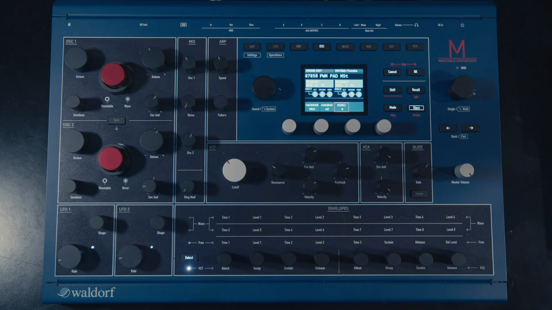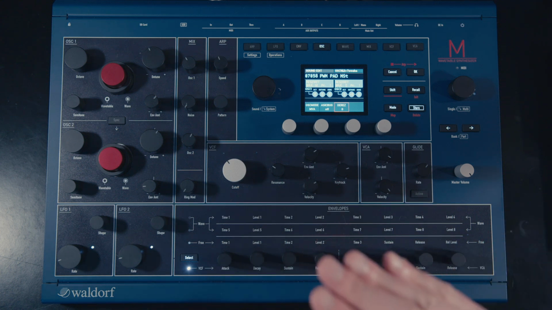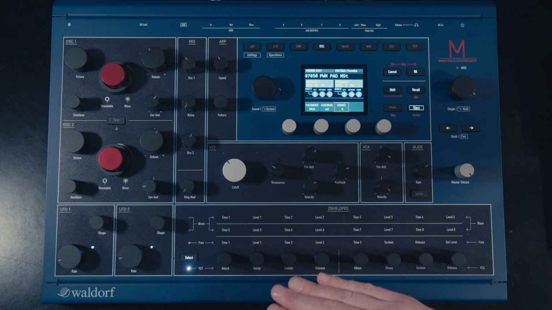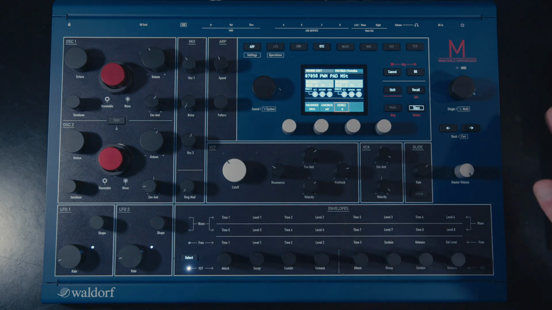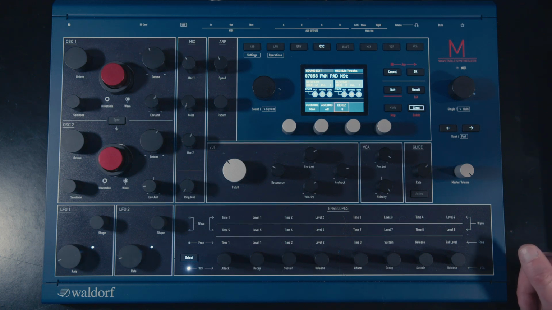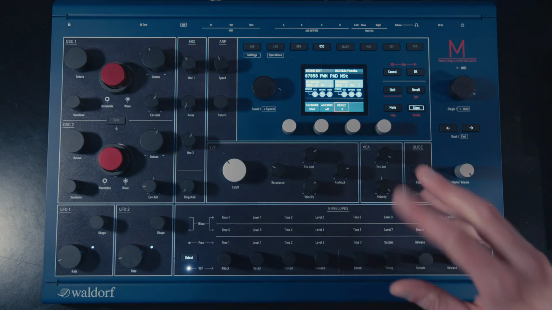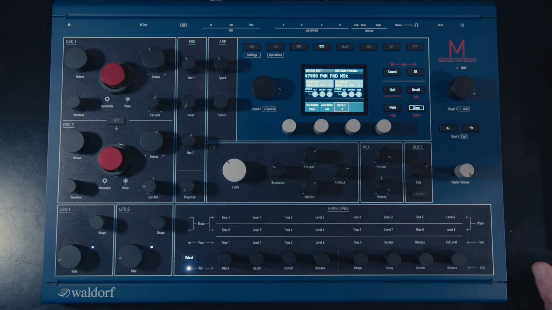I really like this because I think it's a sound that was not possible on the Waldorf M before. Of course, we had sawtooth and square wave oscillators on the wavetables before, and also on these kind of last steps of the wavetable, but not like this, not with the pulse width modulation and the ability to blend in between the sounds. Very nice.